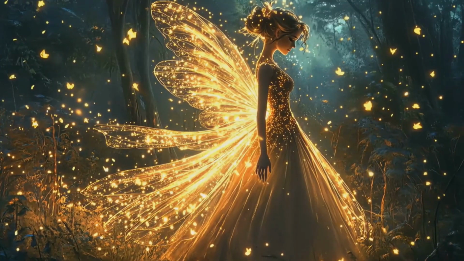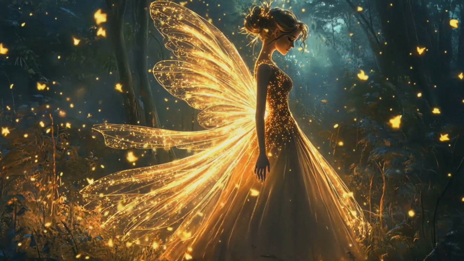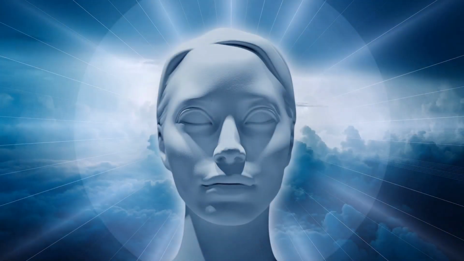Diffusion models. These are a bit like taking something and adding noise until it's pure static, and then learning to reverse that process to create clean new data. They're known for producing very high-quality images.